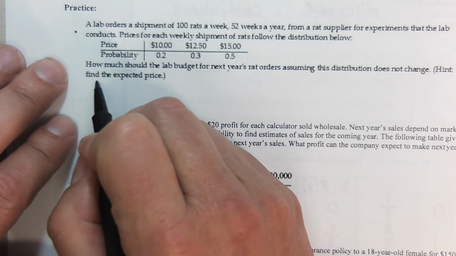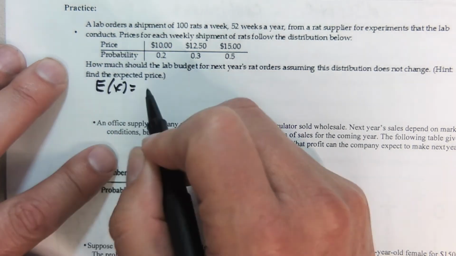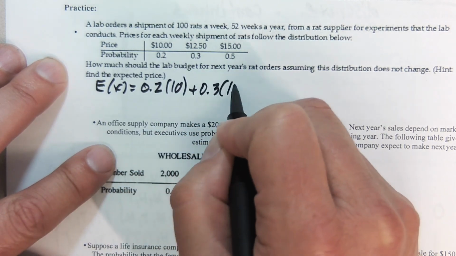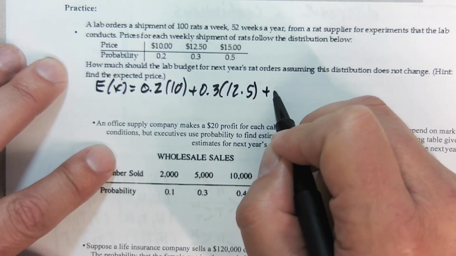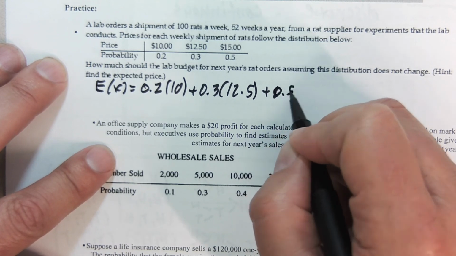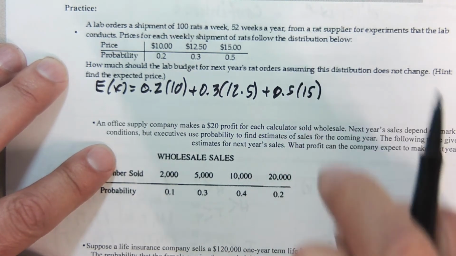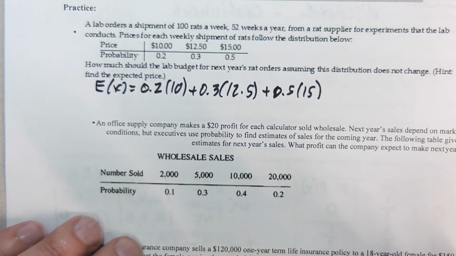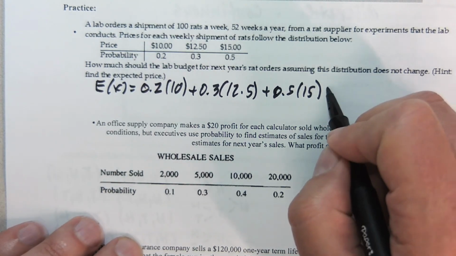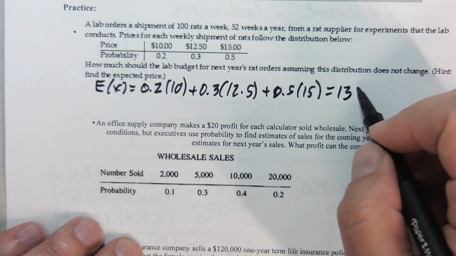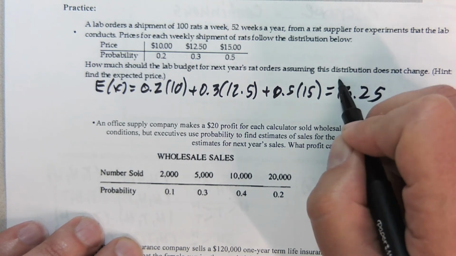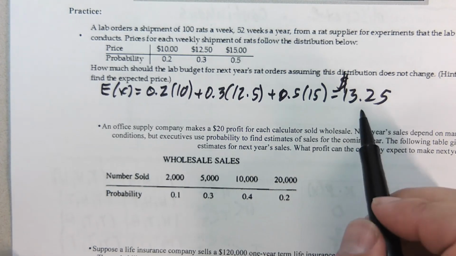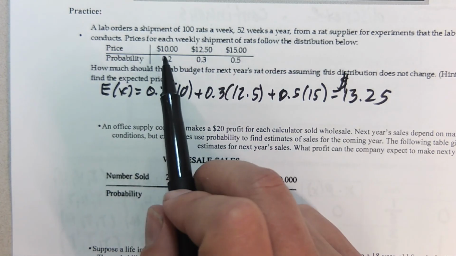to cost each week. So the expected value is going to be 0.2 times 10 plus 0.3 times 12.5 plus 0.5 times 15. And that's going to give me a value of $13.25. So this is the average that we would expect it to cost each week. Now, sometimes it's going to be a little more, sometimes it's going to be a little less.